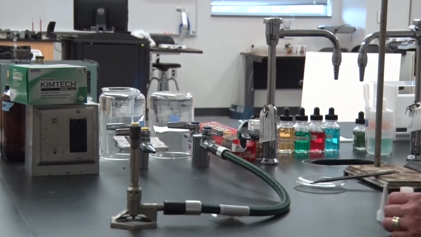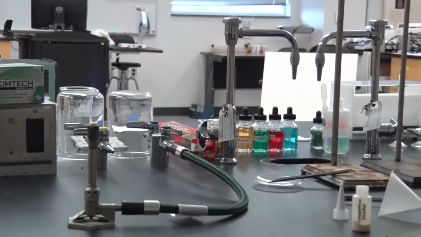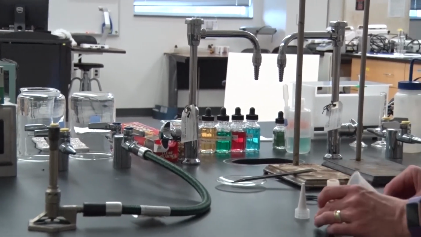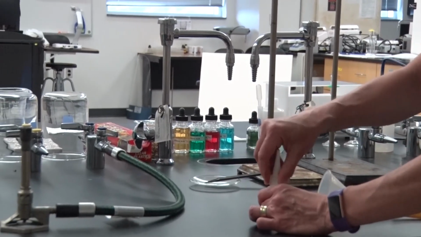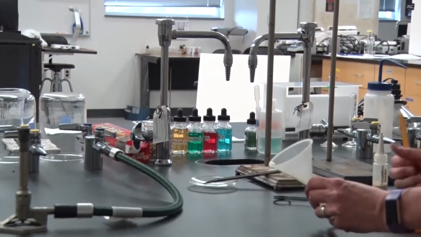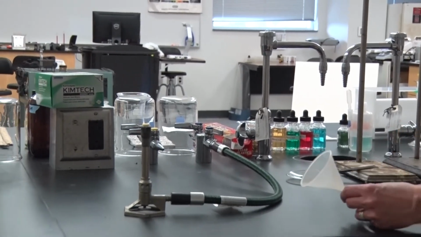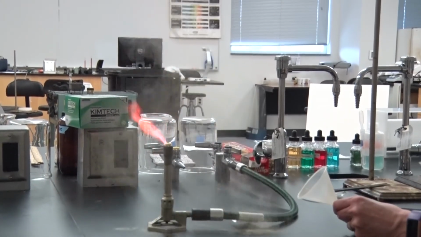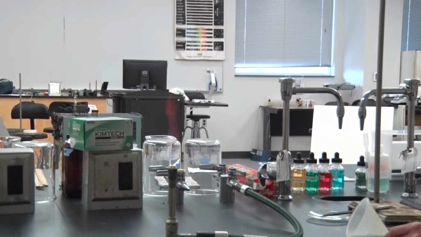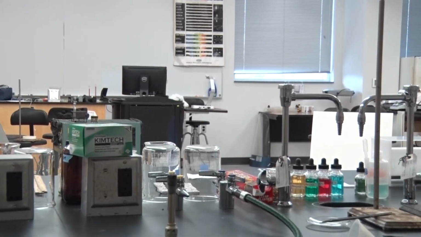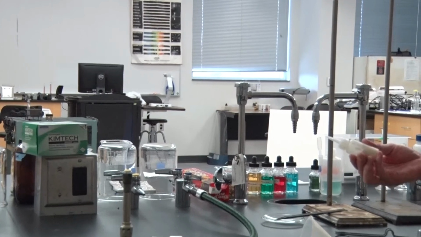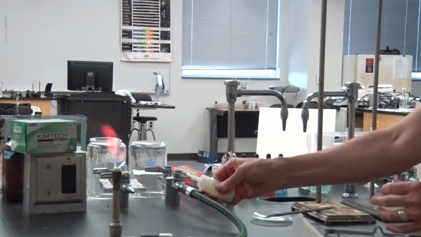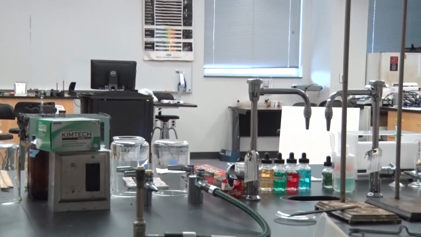And then the other thing I'm going to do is put some in a funnel and put a nice fine mist into the flame. And now you can see what happens when you have lots of surface exposed to a flame. That wasn't very spectacular. Let's see if this will work too. You could also do it with just this. I like it better in the flame. I'll try the funnel one more time.